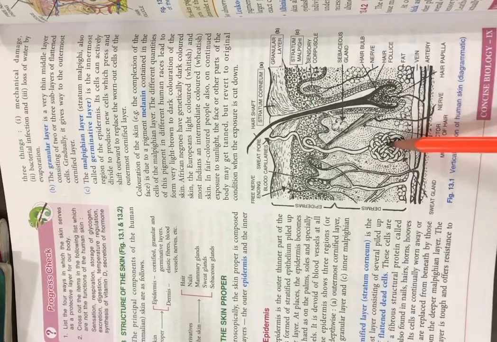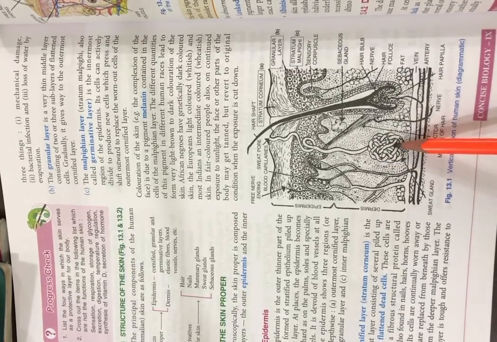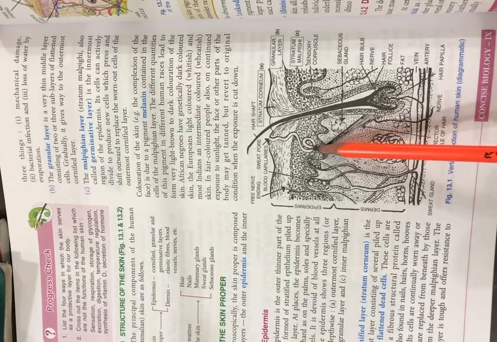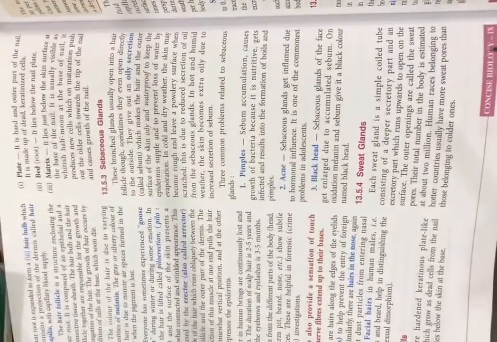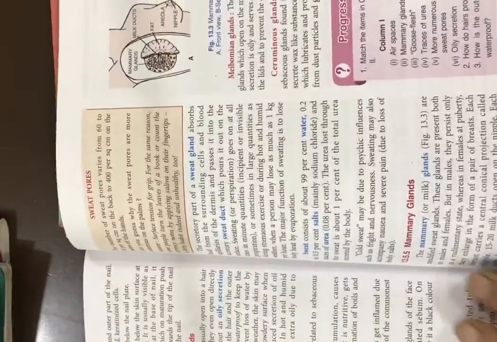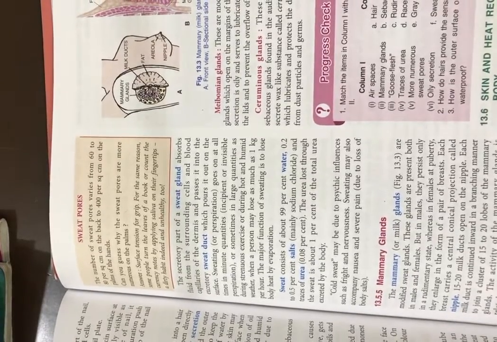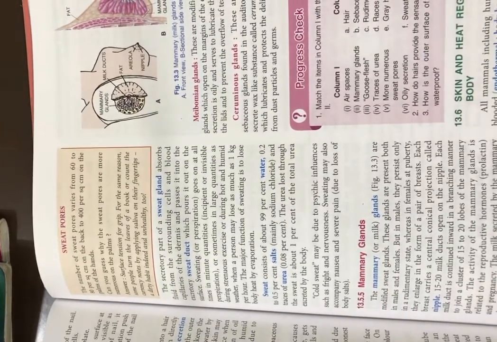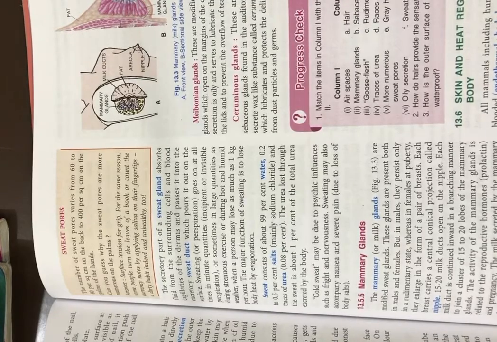See, this is a sweat gland. This secretory part lies in the dermis, and the excretory part opens to the outside by the sweat pore. The number of sweat pores varies from 60 to 80 per square centimeter on the back and 400 per square centimeter on the palm of your hand.